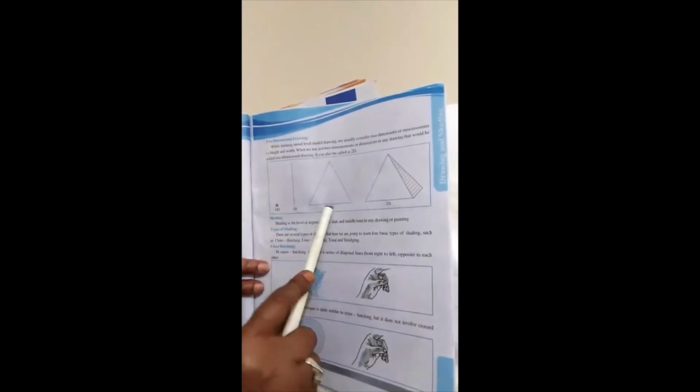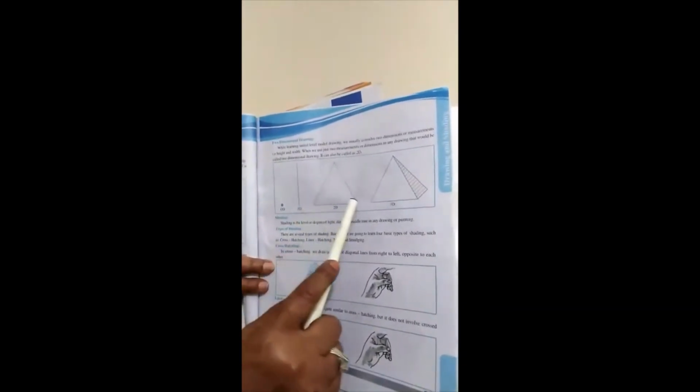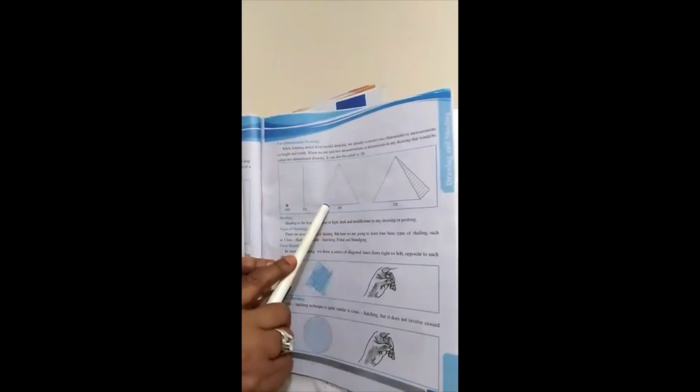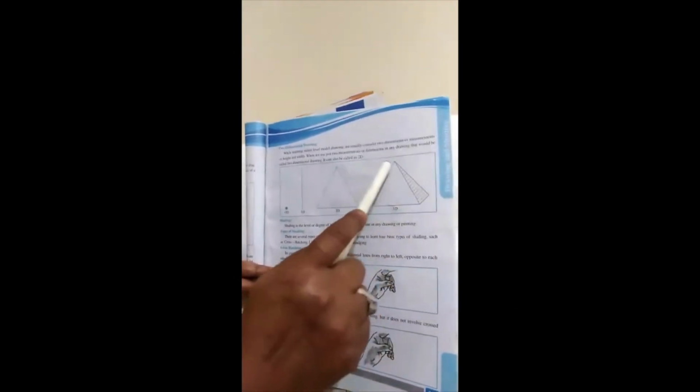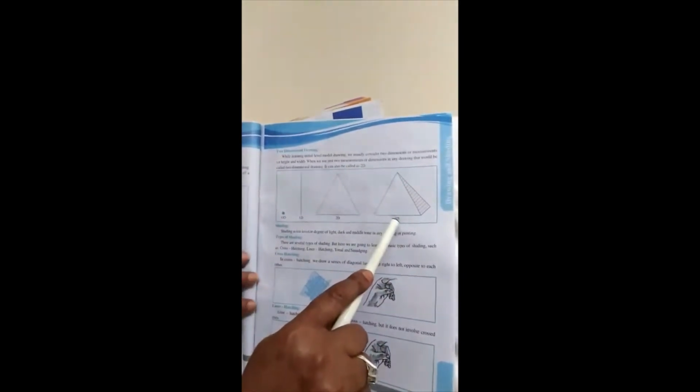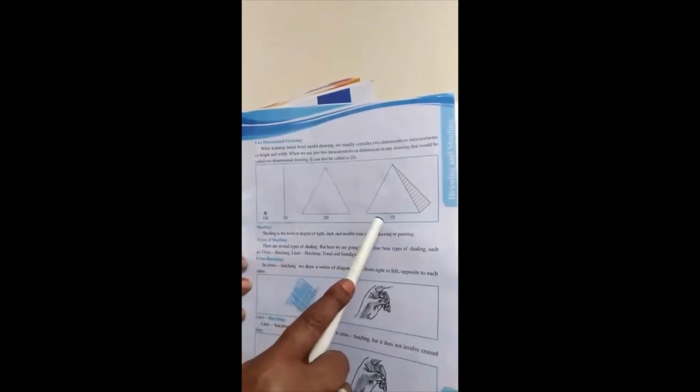Two-dimensional drawing means the flat surface drawing in which you can see just the front face of anything. And in three-dimensional drawing, you can see the front area and the side area, it means the front view and the side view. The difference is in two-dimensional only the front area, the front face, and in three-dimensional you can see the side view and the front view.